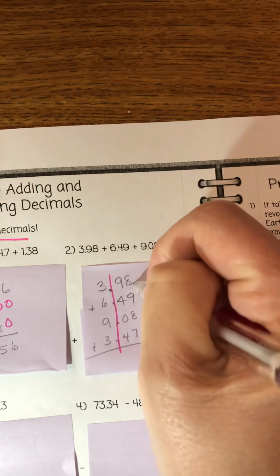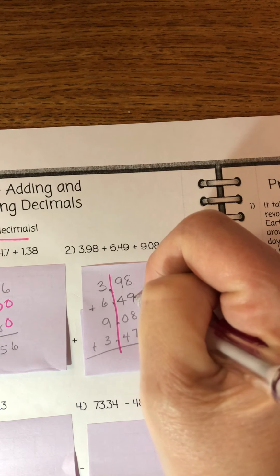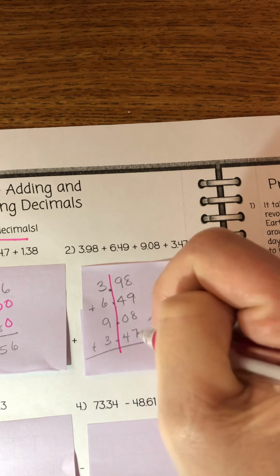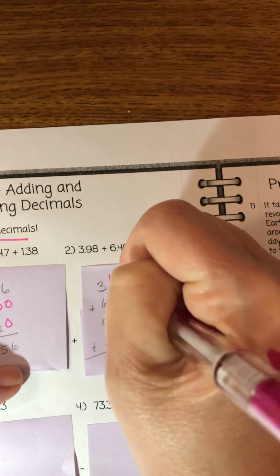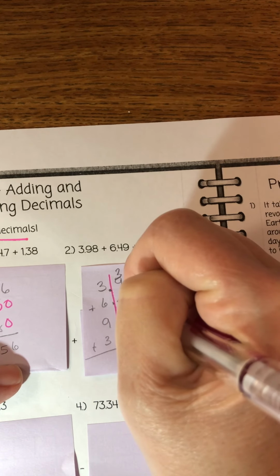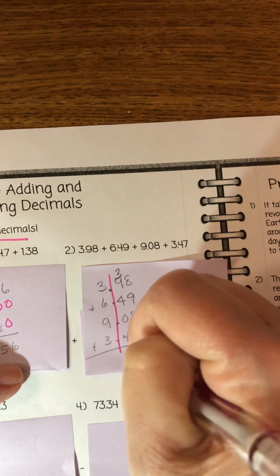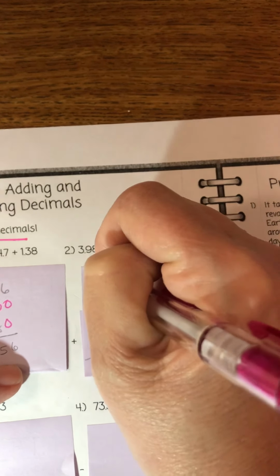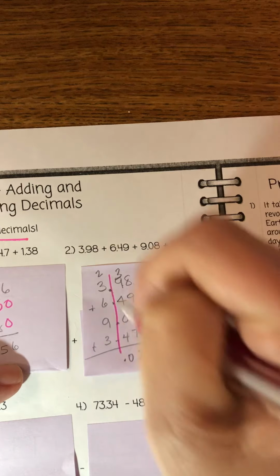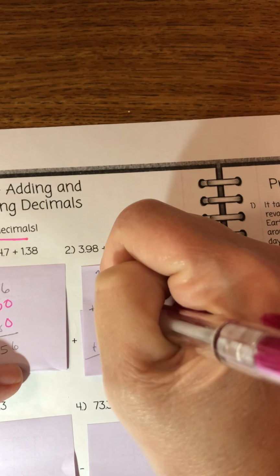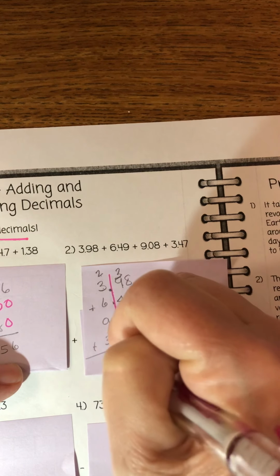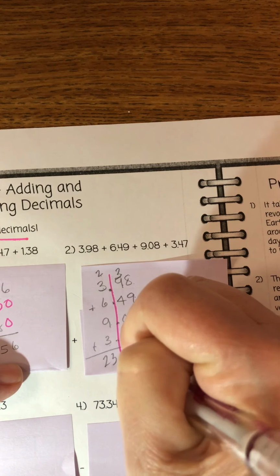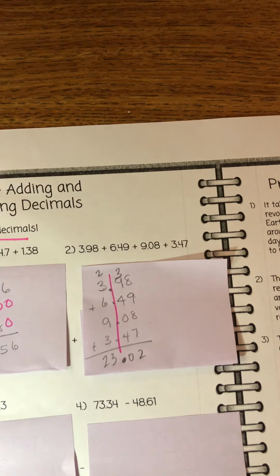All right, so when we add this up, that's 17. 17 plus 8 is 25, plus 7 is 32. So that's 12, 16, 20. And then 5, 11. 11 plus 9 is 20, plus 3 is 23. And again, don't forget your decimal. Might want to make them bold so you can see them.